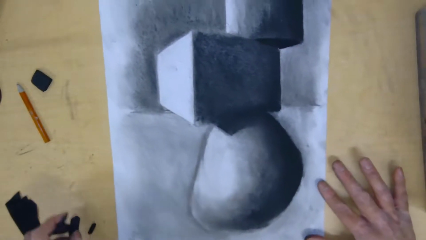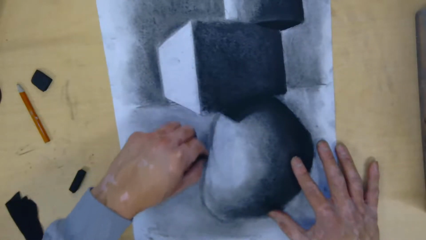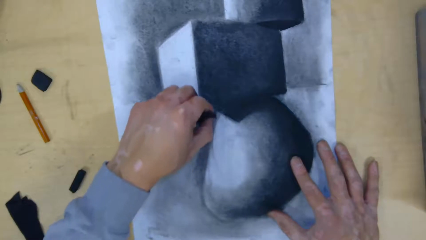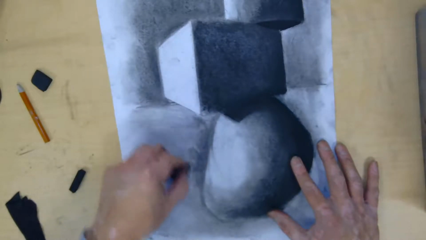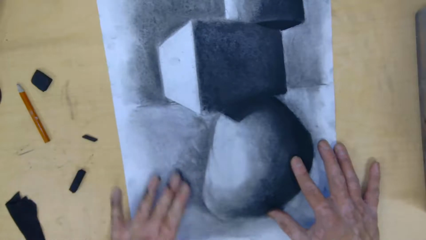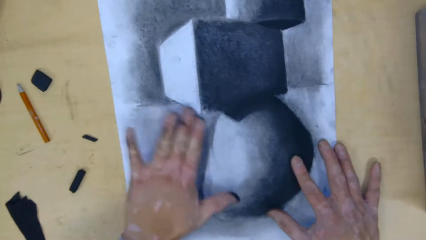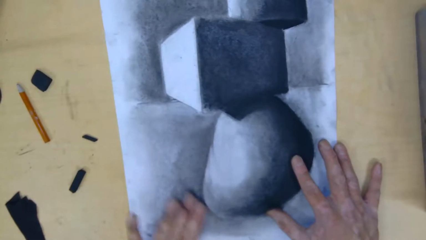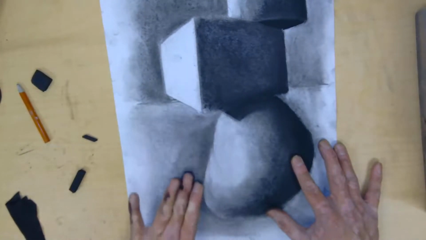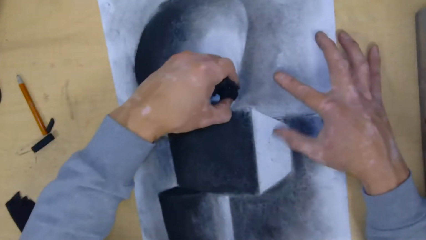Alright, nearly done. Remember what I said. Light object, darker background to create a nice contrast. Trying to get rid of my line in the process. You can take your eraser, clean up your edge.